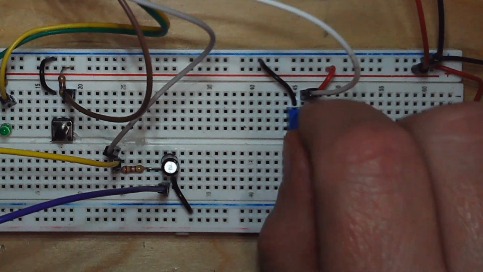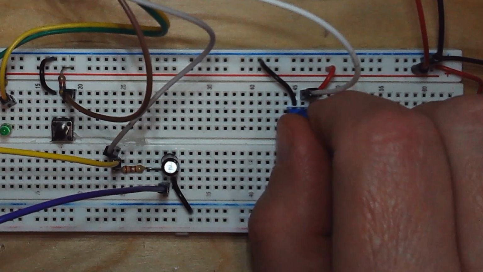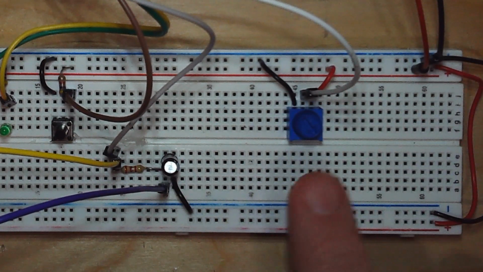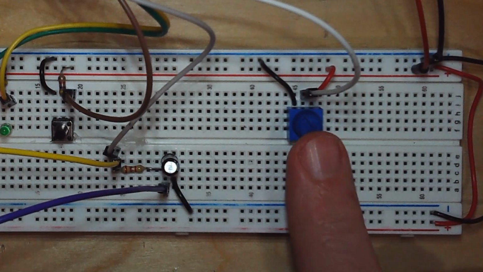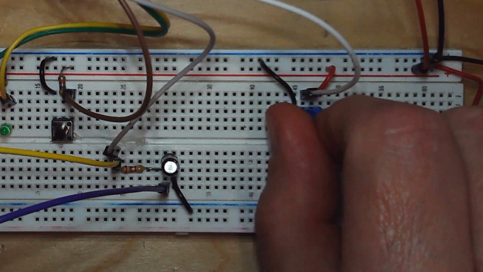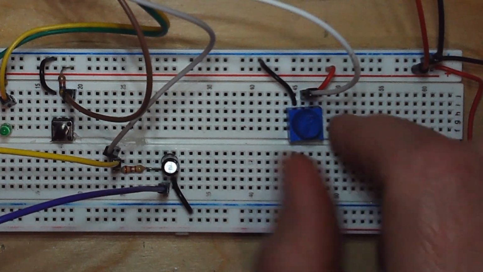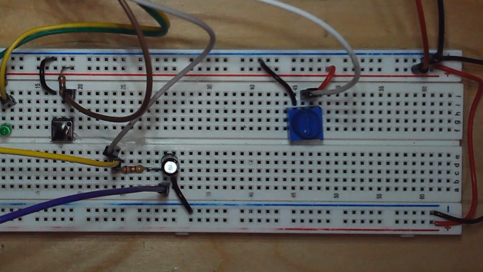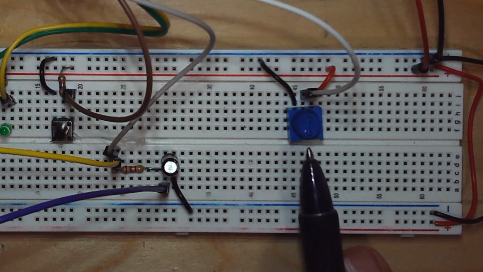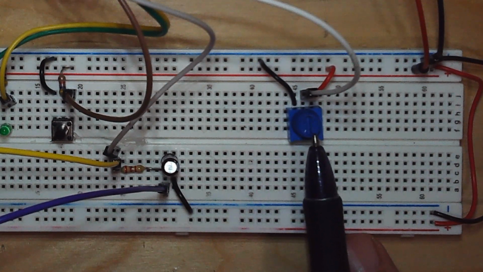If I turn it clockwise, it's going to increase it up to 100% and give me an output of around the supply voltage. The software is also determining if the pulse width modulation is greater than 50% or less than 50%. This little dial here on my variable resistor indicates the position, which is about halfway.